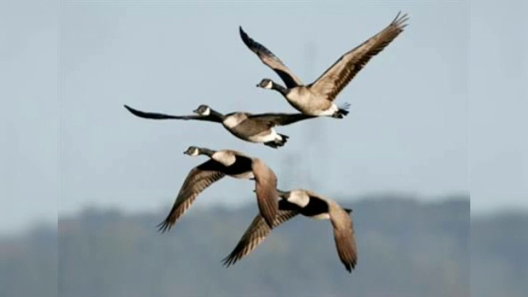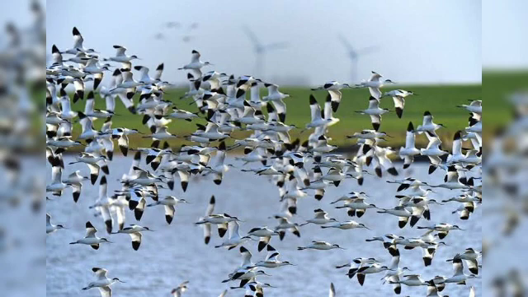When we talk about migration, at Vedanthangal near Chennai, from the Arctic and Antarctic regions, thousands and thousands of birds come every year. They will go and stay there. This is the way they adapt themselves.